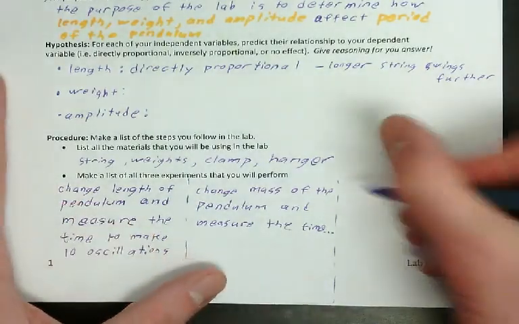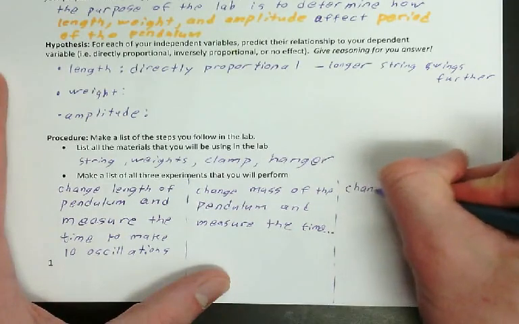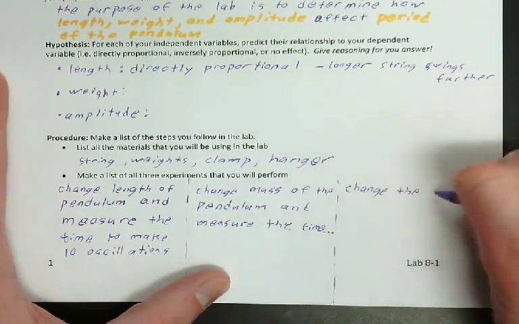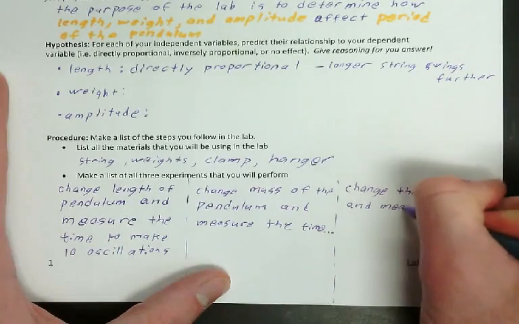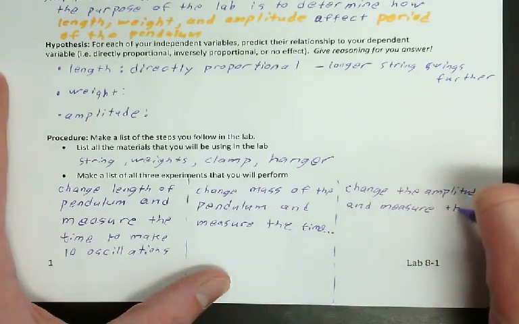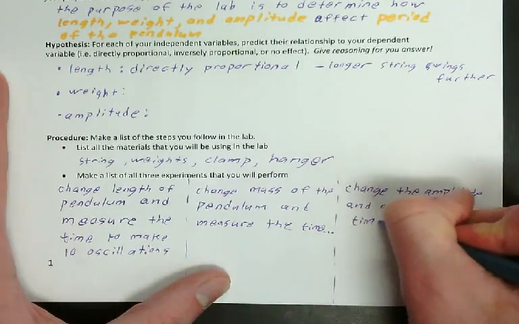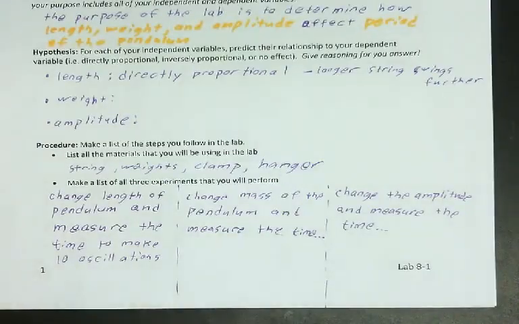And then the last one is going to be to change the amplitude. There we go. So there's our procedures. Doesn't need to be long and complicated. Doesn't need to explain everything that you're doing. Just the basics of what you're trying to accomplish.